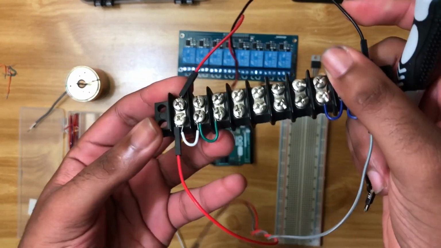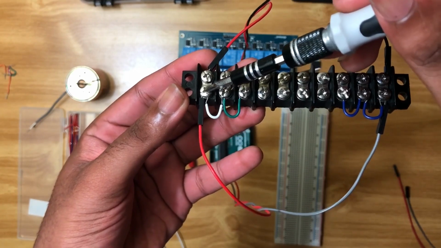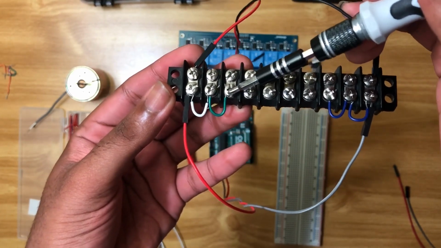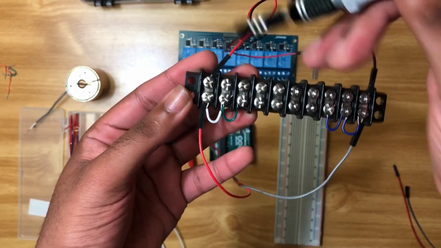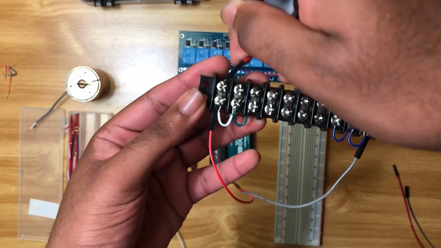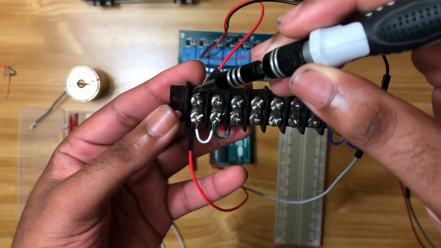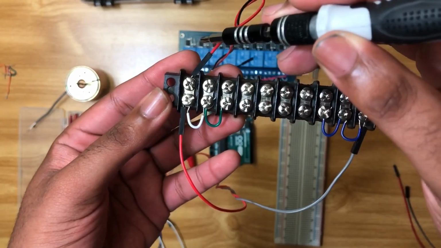Well, here we've connected the electrical signal coming from here to this one, and the one from here to this one. So what we can do is we could connect one cable on this screw right here, and current will flow from this red cable to this red cable.